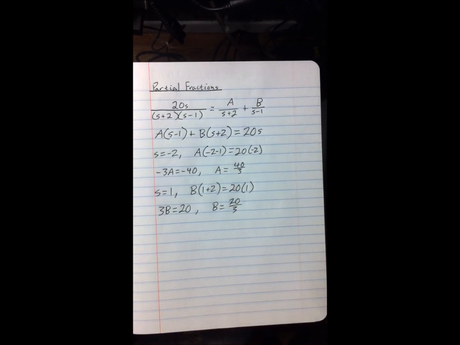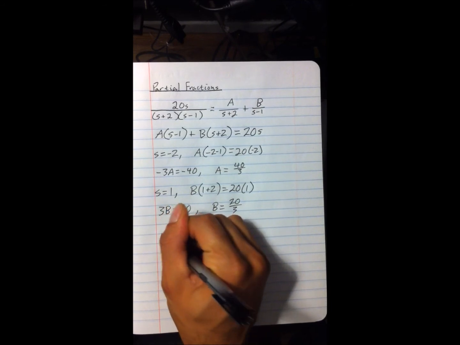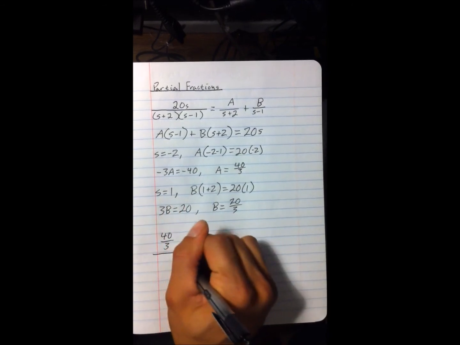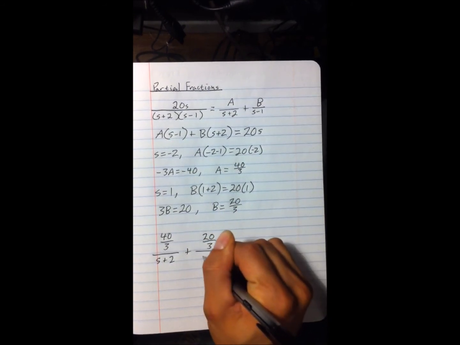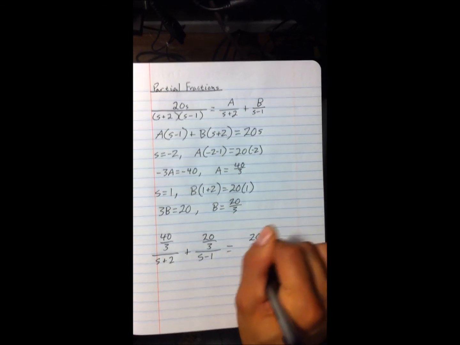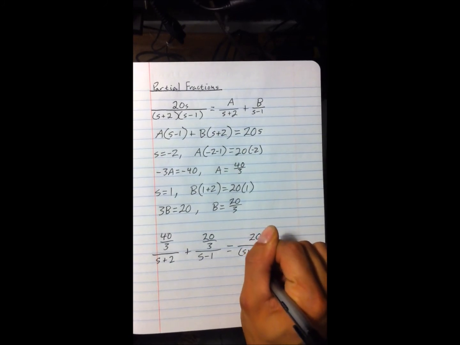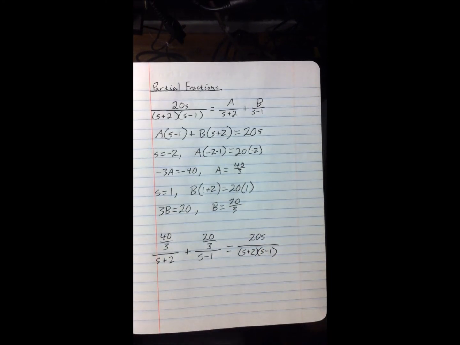And now all you do is plug that back into your A and B equation, and you have 40 over 3 over s plus 2 plus 20 over 3 over s minus 1, and that is going to be equal to 20s over s plus 2 times s minus 1. And there you go. In the next video, we'll go over how to take this and use the inverse Laplace transform to get this from the s domain into the time domain.